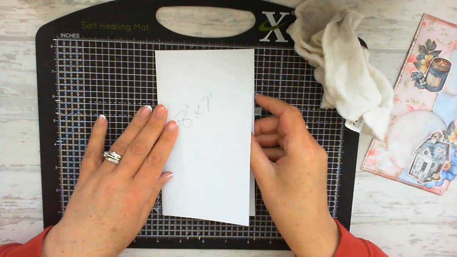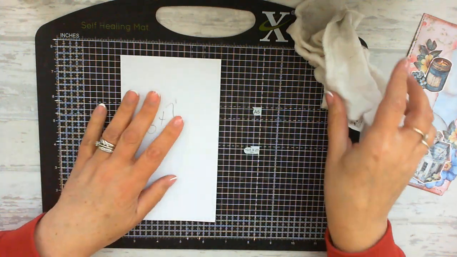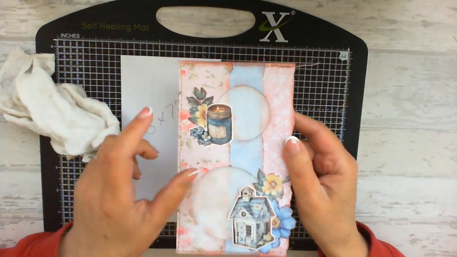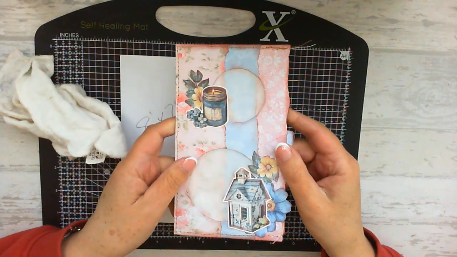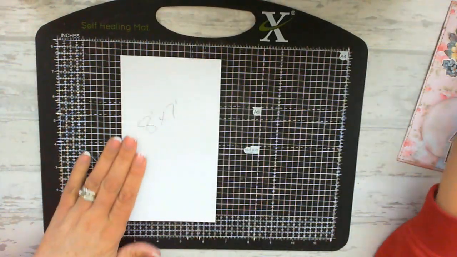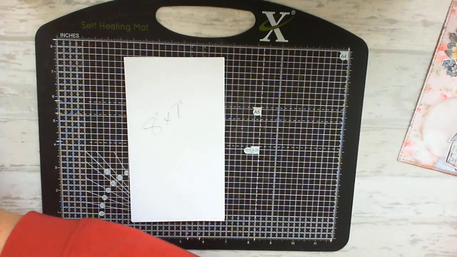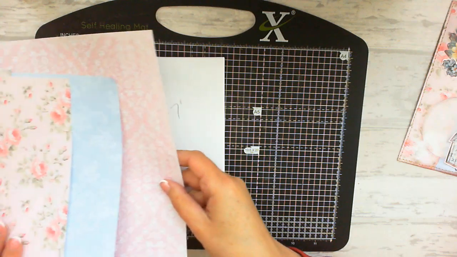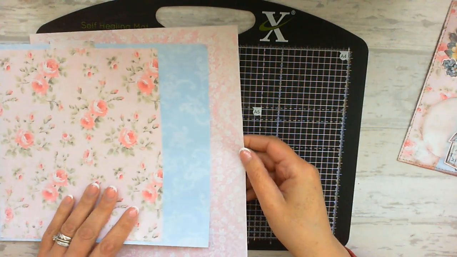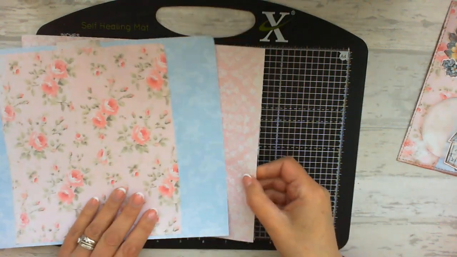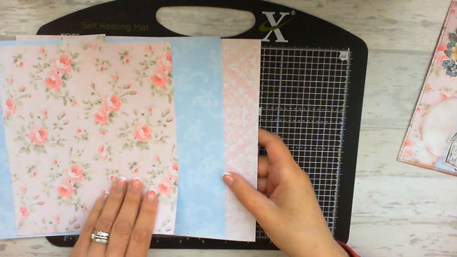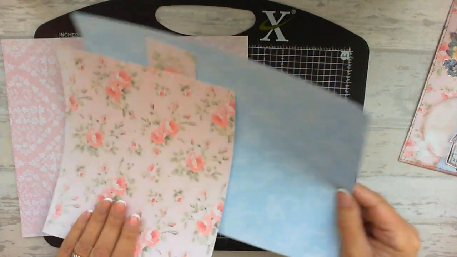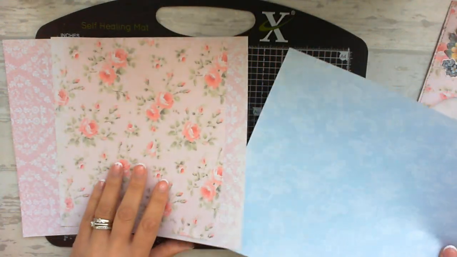Right, now I want to decorate the front, and the front has got strips of different papers, almost like scraps really. To do that, I've chosen some bits here that I had left over from last time. I think they might be the same. So the pink patterned, the blue, and another pink. The blue separates the pinks. If I put the pinks together, they would probably be too blended in.